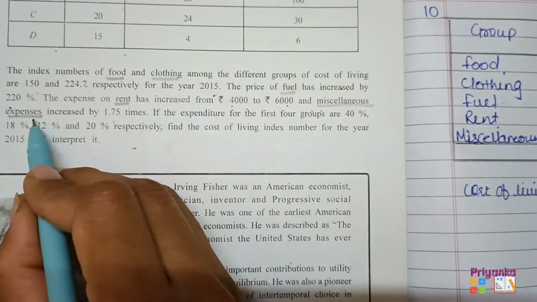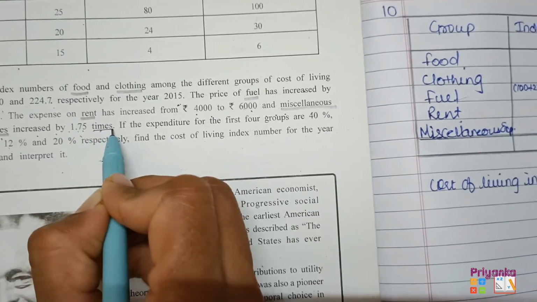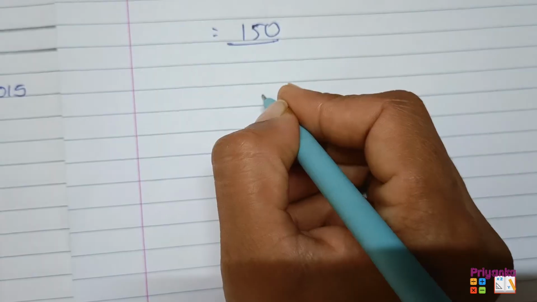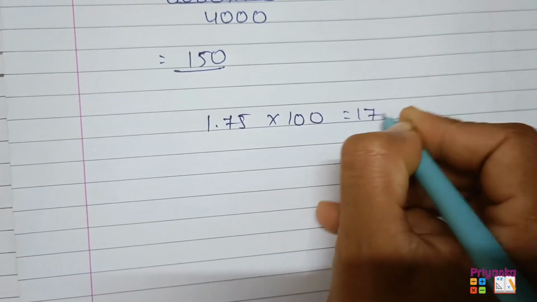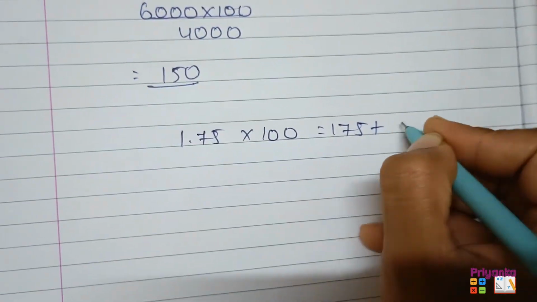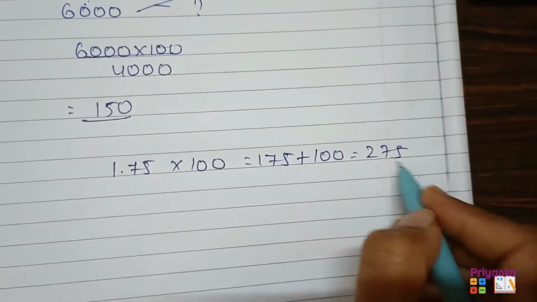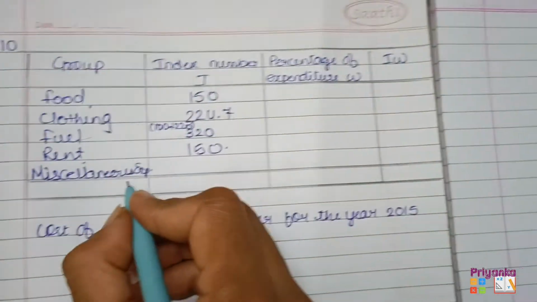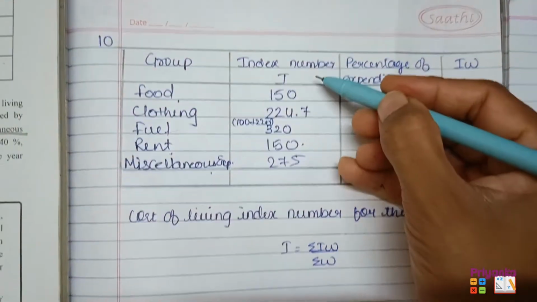Next, miscellaneous expense increased by 1.75 times. Remember, for times we have to make a multiplication. 1.75 multiplied by 100 means 175 has been increased. So plus 100 it would be 275. So this will be the index number for miscellaneous expense, that is 275.